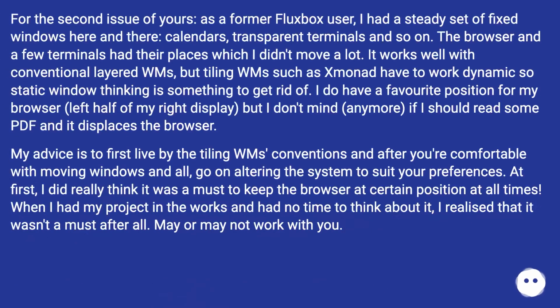For the second issue of yours, as a former Fluxbox user, I had a steady set of fixed windows here and there, calendars, transparent terminals, and so on. The browser and a few terminals had their places which I didn't move a lot. It works well with conventional layered WMs, but tiling WMs such as Xmonad have to work dynamically, so static window thinking is something to get rid of.